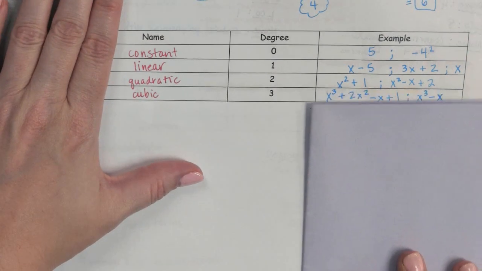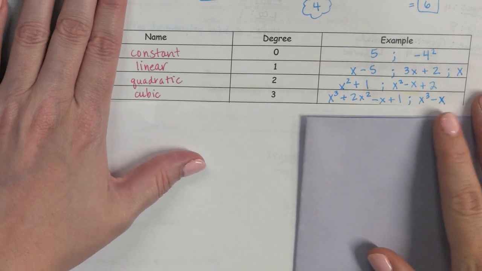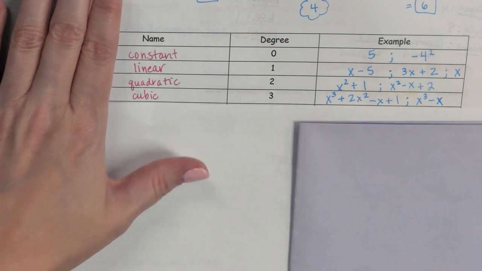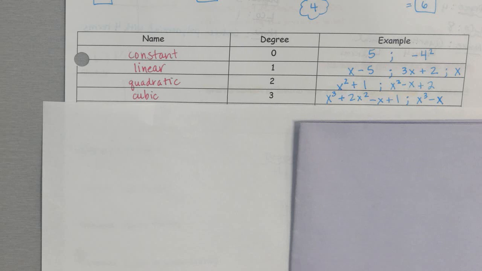Okay, so if it's a cubic function, you could have 4 terms. We just call that a polynomial with 4 terms. Okay, so you could have a cubic that has x cubed plus 2x squared minus x plus 1. Or it could be shorter. It could be a binomial. It could just be x cubed minus x.